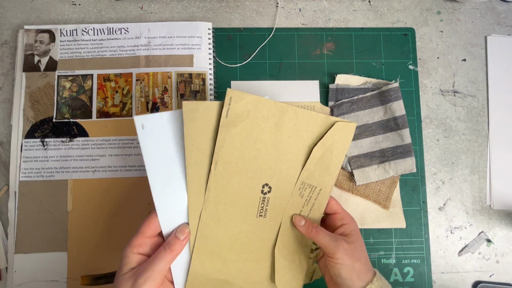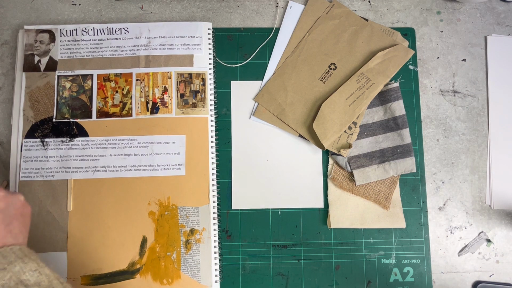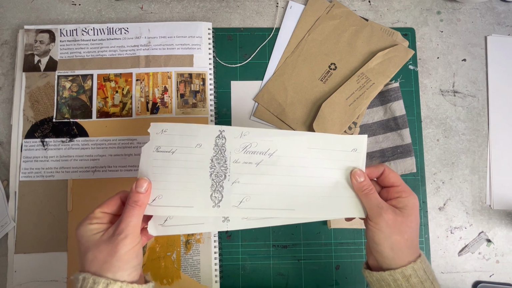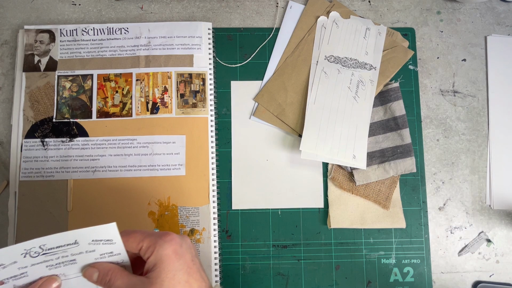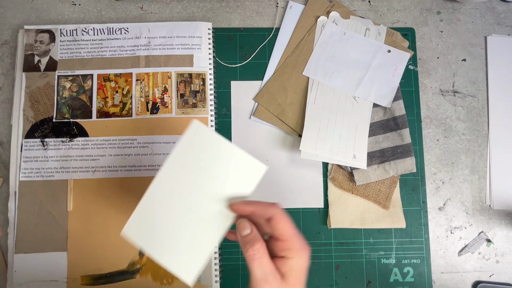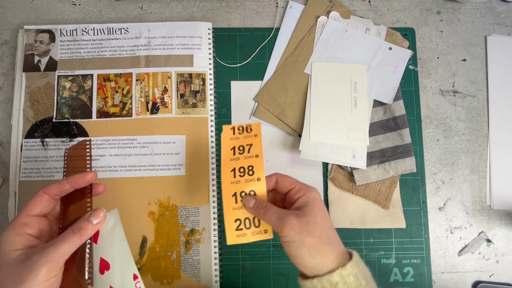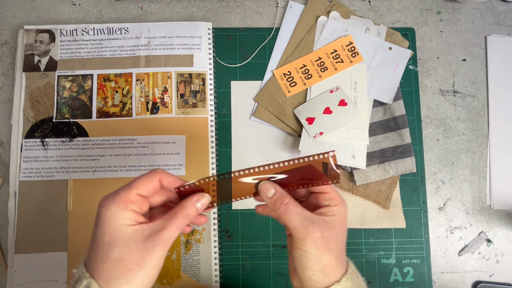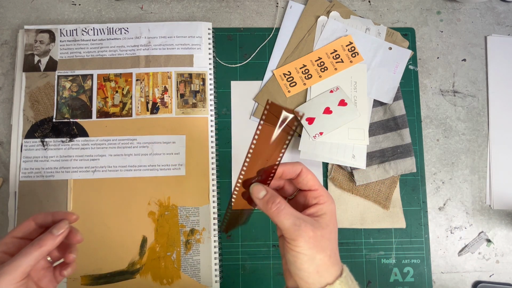So I've got some old envelopes here that I plan on using. I have some very old checkbook pages, which I quite like the look of. They're quite interesting. An old receipt, a blank postcard, some raffle tickets, a playing card, and I thought this might be quite interesting as well. I'm not sure if I'll use it yet, but some old film.